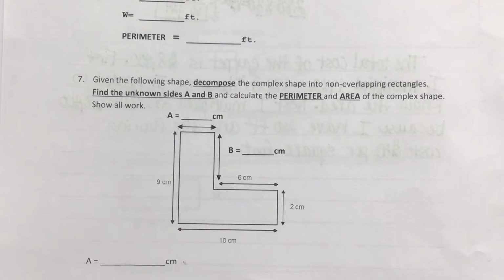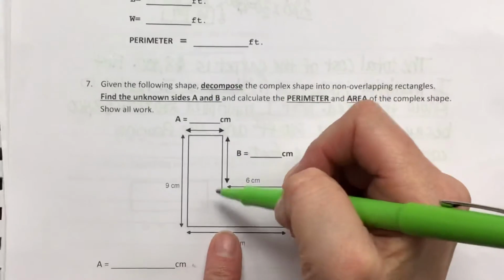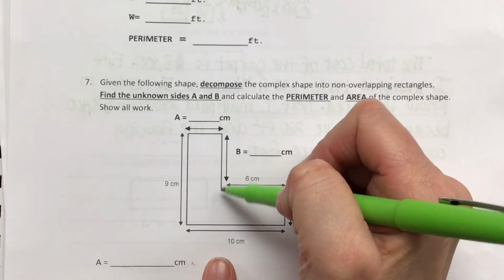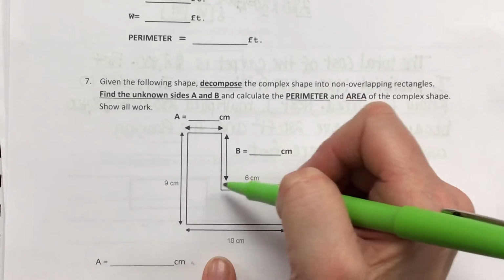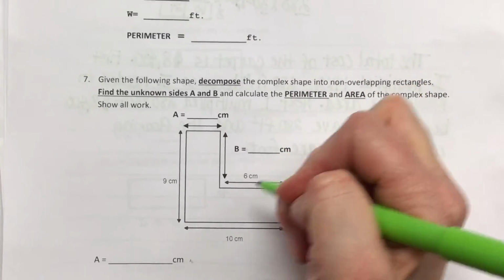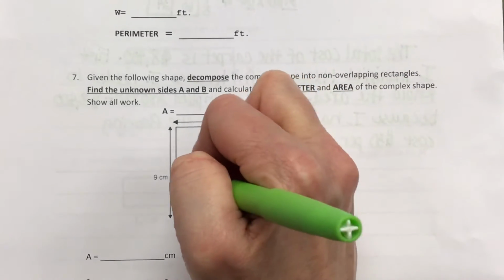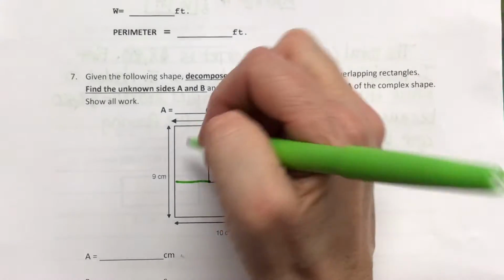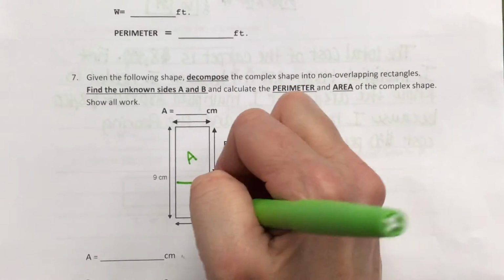Okay, it's important to learn these words because we might see them on a test and we need to know what it means. So we can decompose it vertically by drawing a vertical line or a horizontal line. What do you want to do, Nolan? Vertical or horizontal? Horizontal, he says. Okay? We label 1A and 1B.